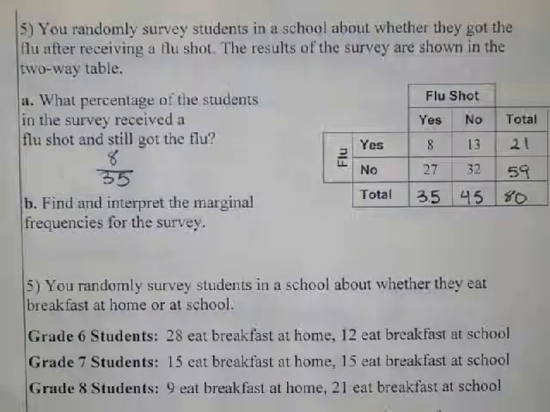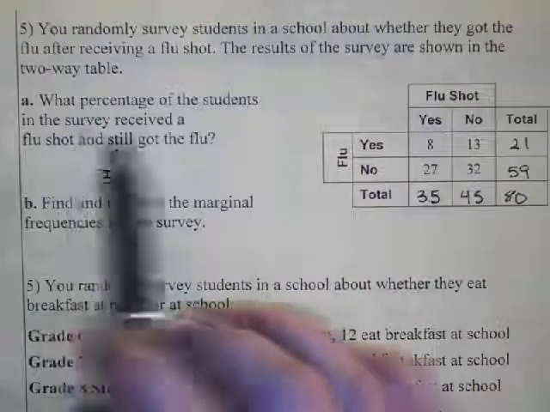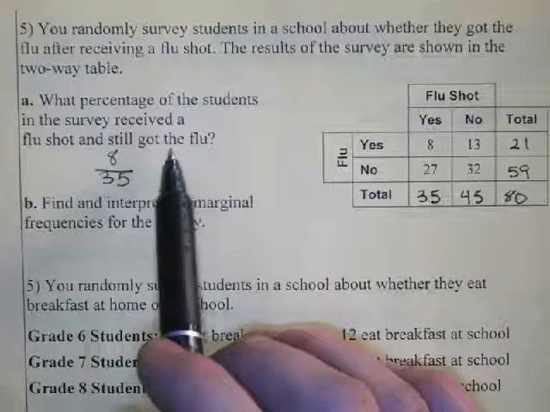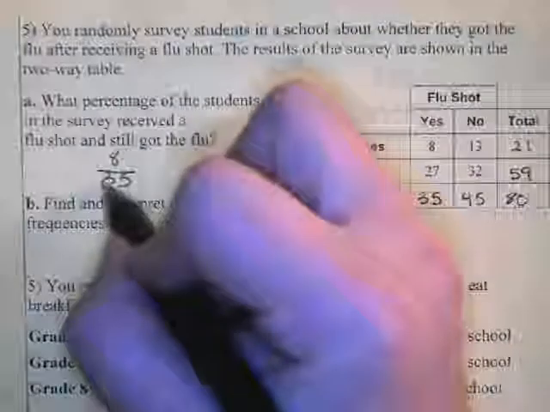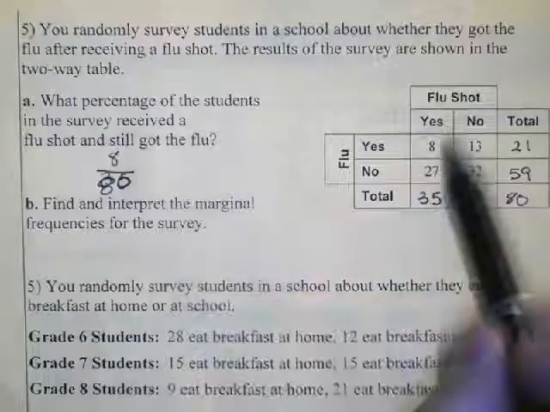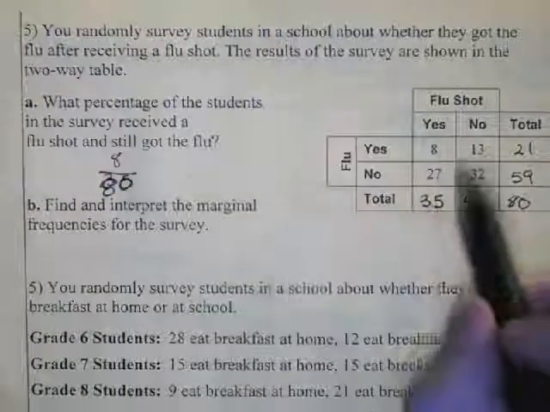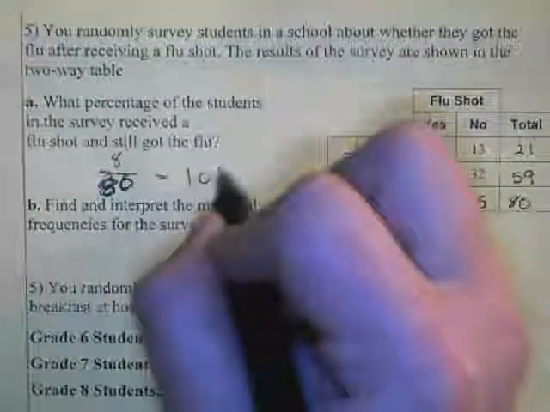Okay, so I just made a mistake. What percentage of students in the survey received a flu shot and still got the flu? So we really have 8 out of 80. My bad. 80 people were in the survey, and 8 people received the flu shot and got the flu. So we're zooming in on 8. I apologize for my mistake. And 8 out of 80 is 10%.